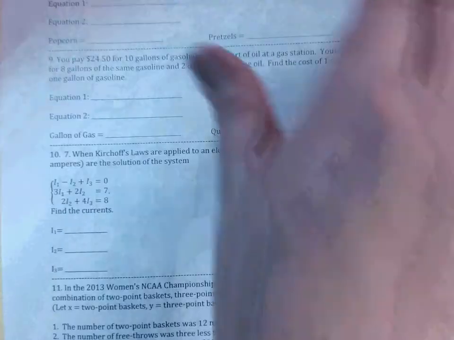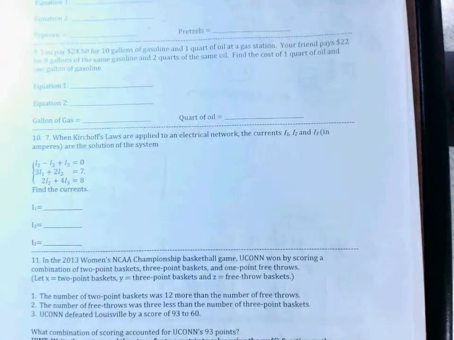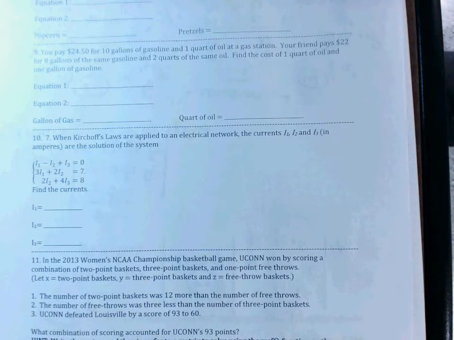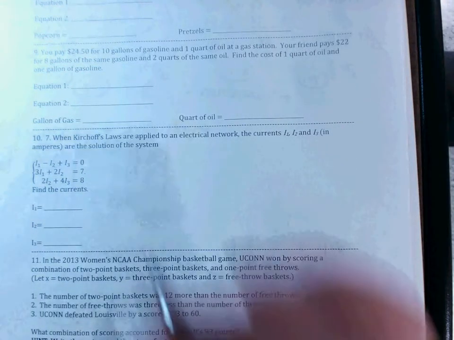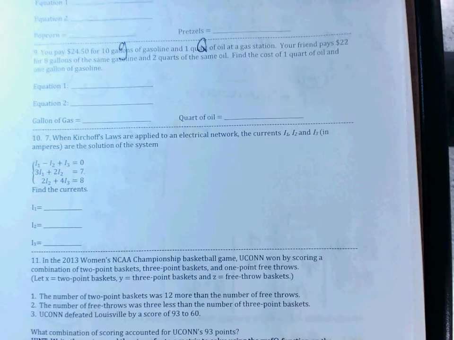Okay, all the rest of these you're going to solve with matrices because it's easier. Okay, and on your semester exam, you can solve them however you want. So let's look at number 9. Read through it, set up an equation. We're going to let G be gallons of gasoline, and we're going to let Q be quarts. Okay, so set up your equations and then we'll check them here in a minute.